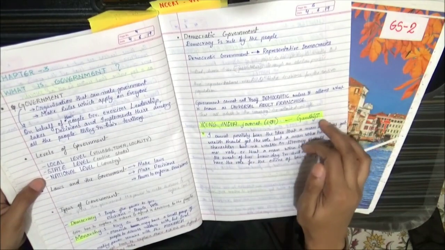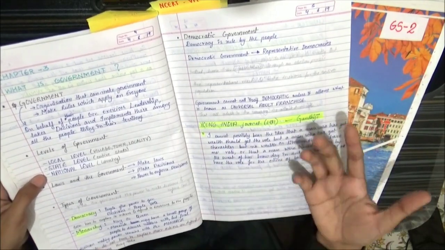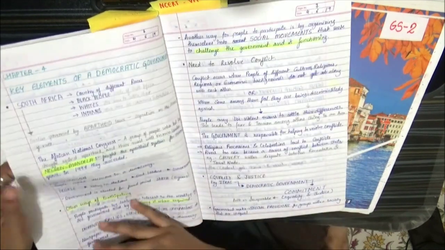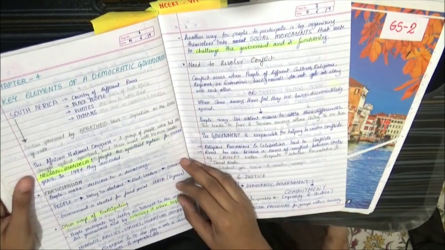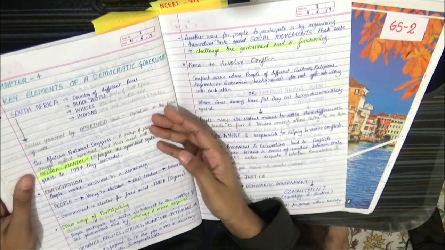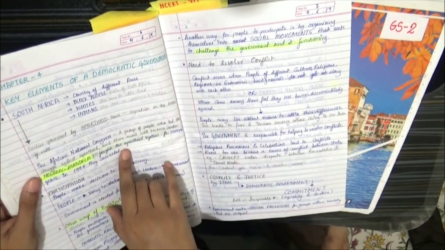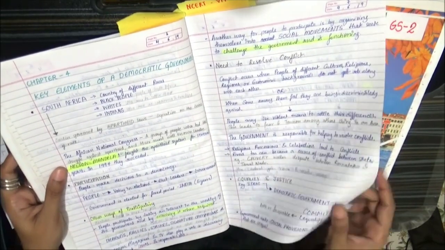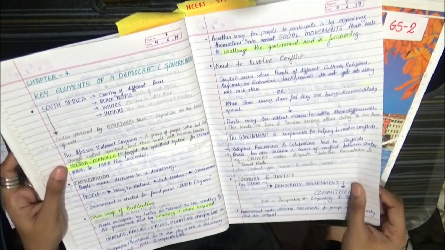A lot of questions like this are also asked in the exam, so I highlighted this kind of thing here. In chapter 4 there are a few things about Nelson Mandela. He is also one of the prominent persons, so these kinds of things can be asked.